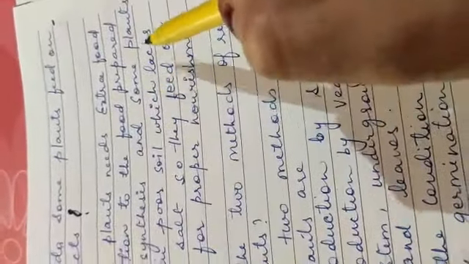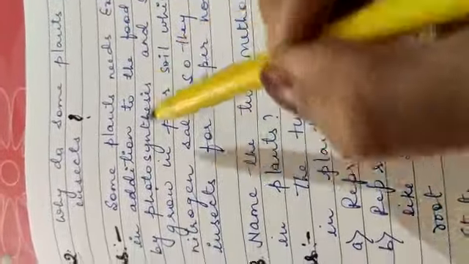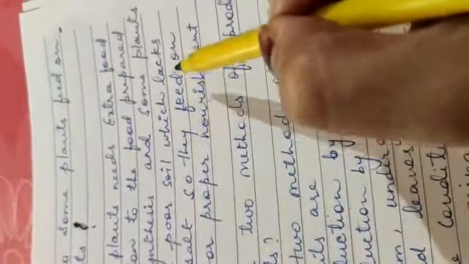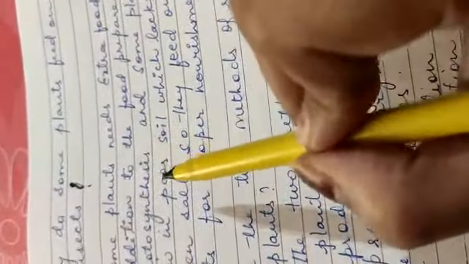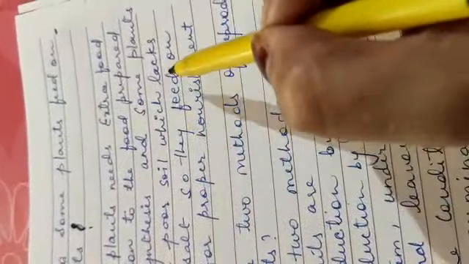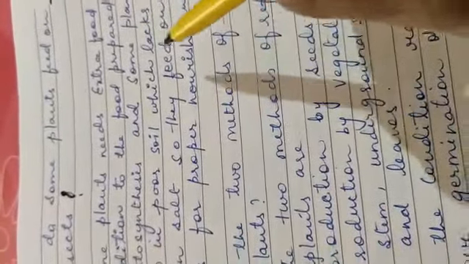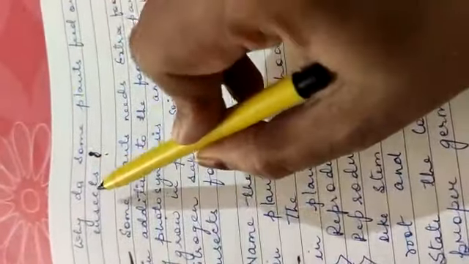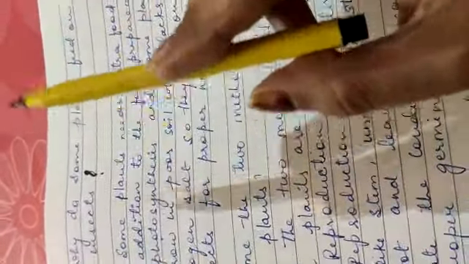What does that poor soil lack? It lacks minerals, in the form of nitrogen salts. So they feed on insects for proper nourishment. That is the answer to why some plants feed on insects. Because of proper nourishment, they feed on insects. That plant is called an insectivorous plant.